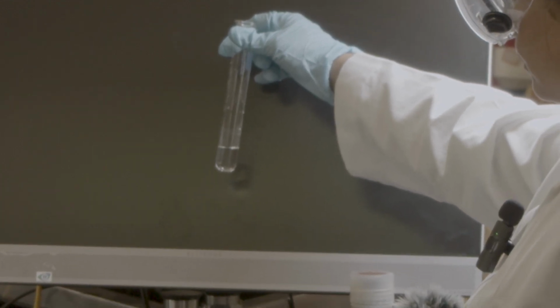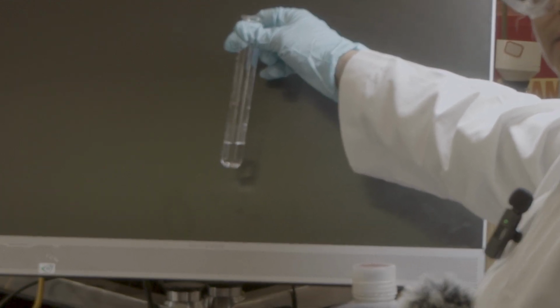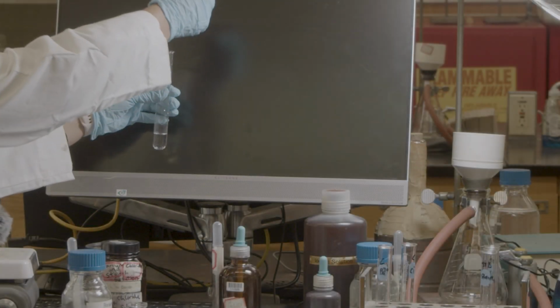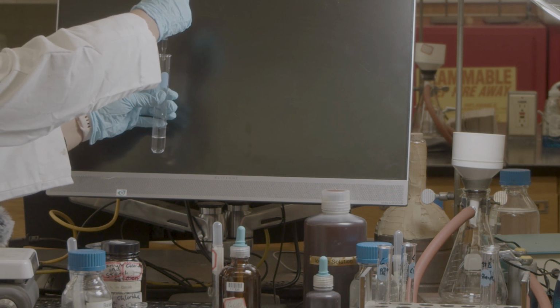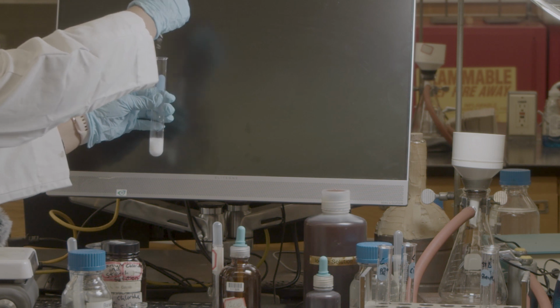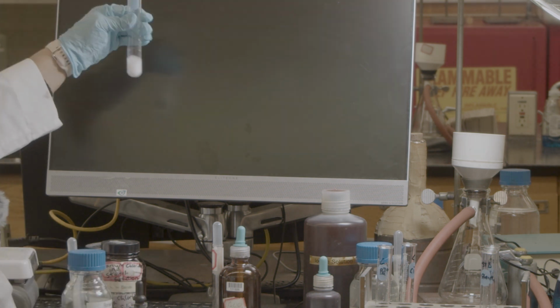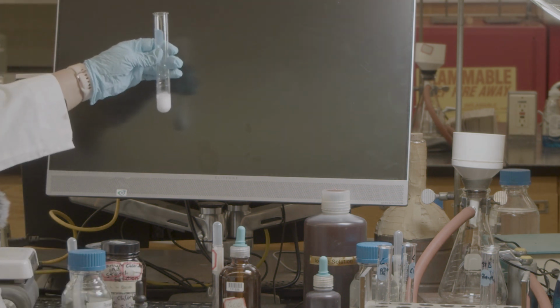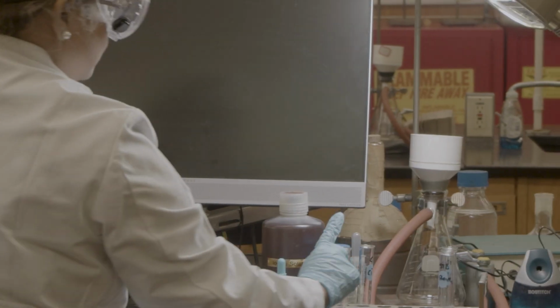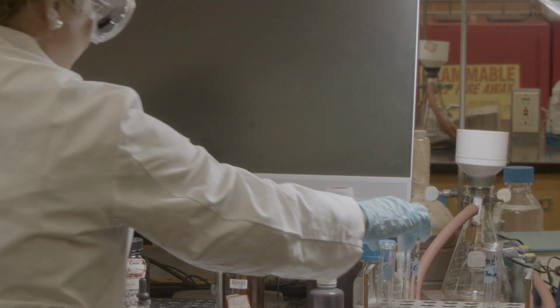Now I add 5 drops of sulfuric acid. As you can see, there is a white precipitate. So this is my standard result for barium.